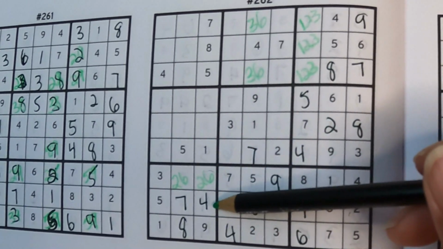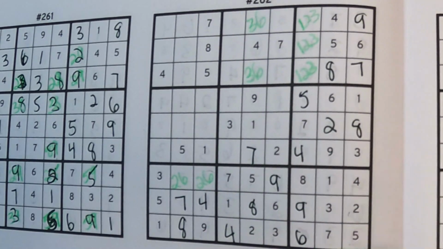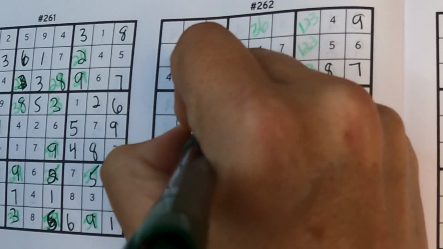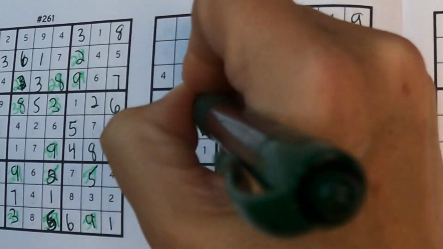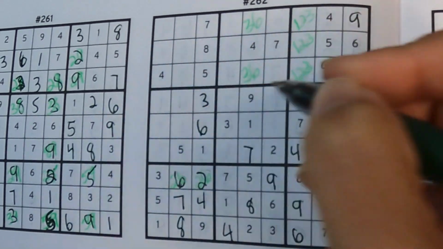For this column, we're missing 2, 3, and 6. We've got 2 and 3 here, so this is our 6. That makes this our 2, 3. That 2 makes this our 6.